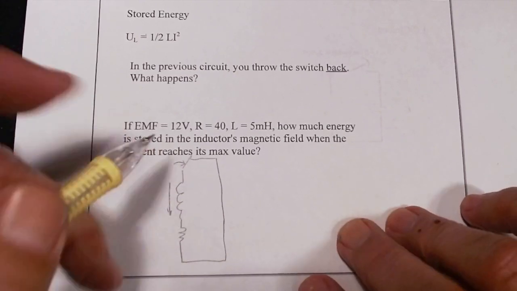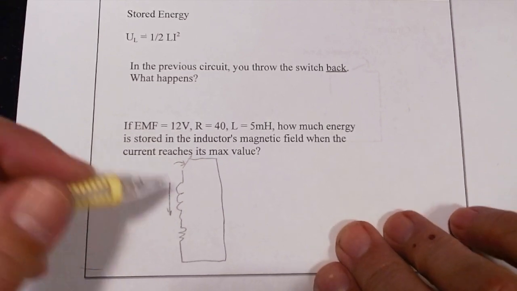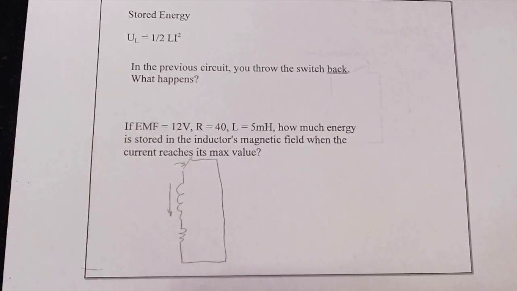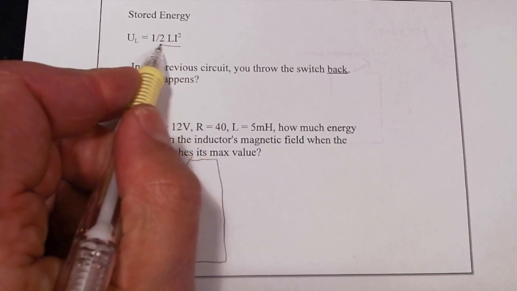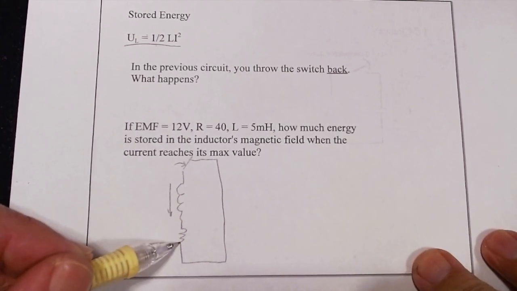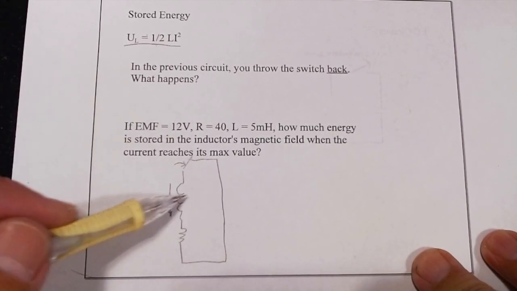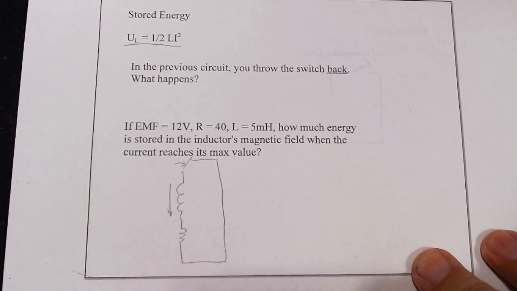And you can see that when we throw that switch back, there is still current going through there. It acts kind of like a current source. So this is the energy that's stored in there, and it takes some time to transfer that energy so it gets dissipated by the resistor. So when we throw the switch back, the stored energy in the inductor ends up getting dissipated by the resistor.